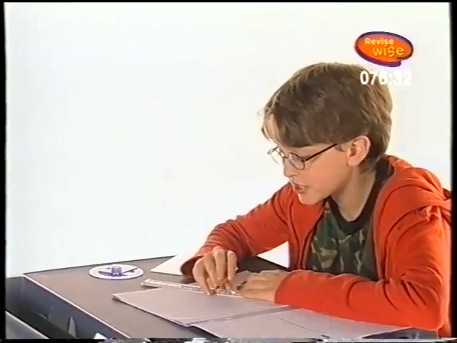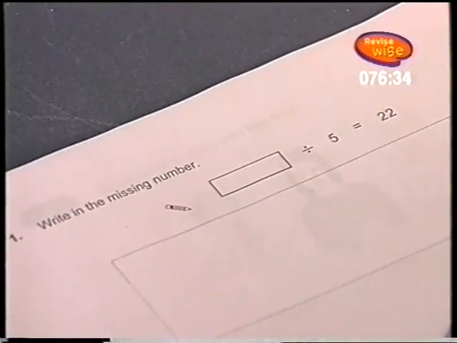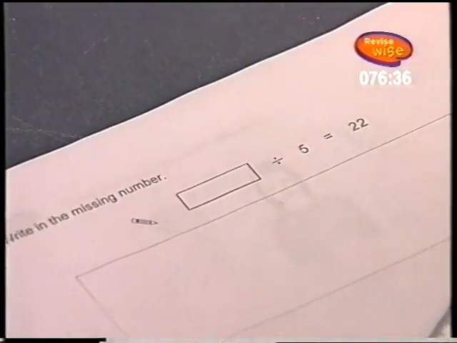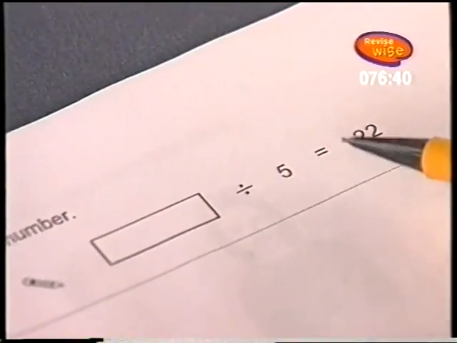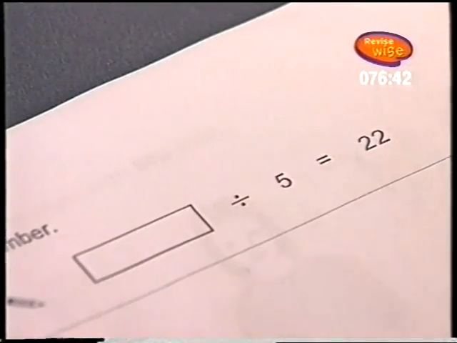Here's another division question. This time it's got a missing number. It says something divided by 5 equals 22. And I think you can do this one in your head. With division like this, you can use what you know about multiplication to work out the answer. We're looking for something divided by 5 that gives us 22.